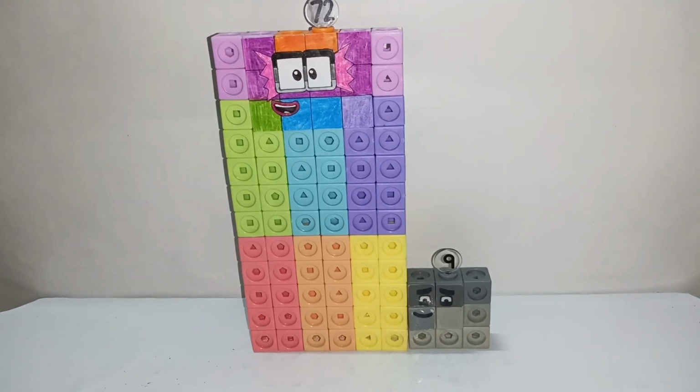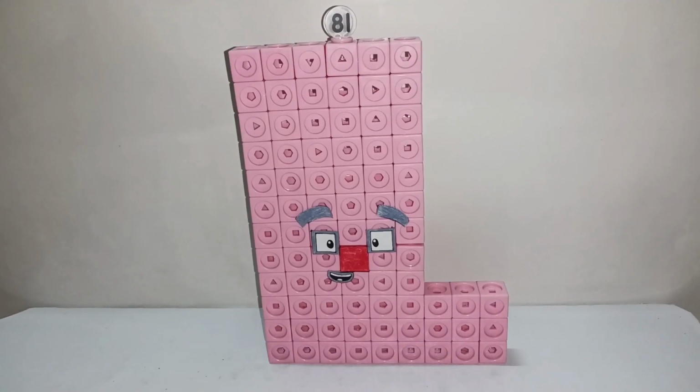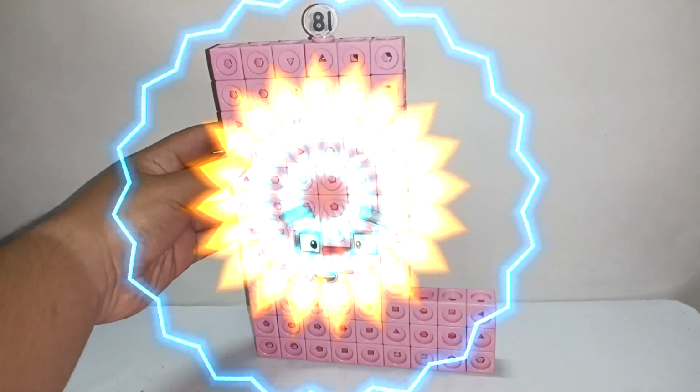And 9 nines equals 81. Just like this. Hello Numberblock fans, in today's video we're going to explore our Numberblocks 9 times table.